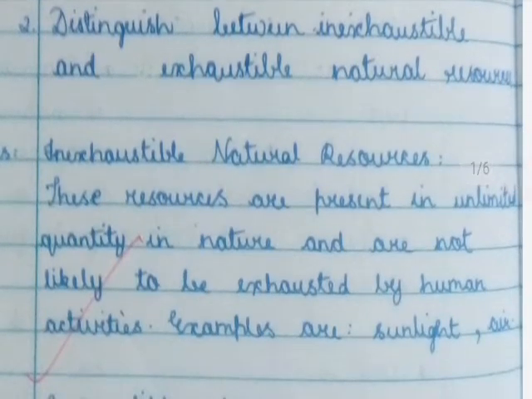Two. Distinguish between inexhaustible and exhaustible natural resources. Answer. Inexhaustible natural resources. These resources are present in unlimited quantity in nature and are not likely to be exhausted by human activities. Examples are sunlight, air.